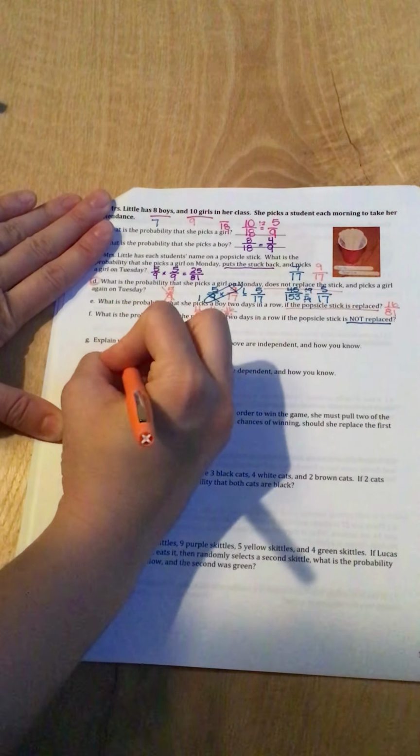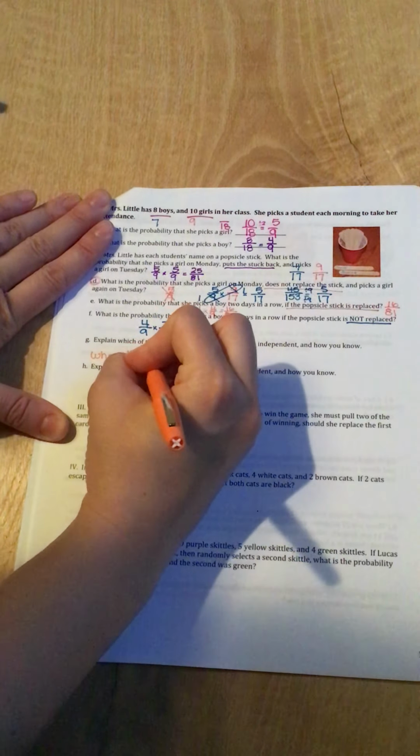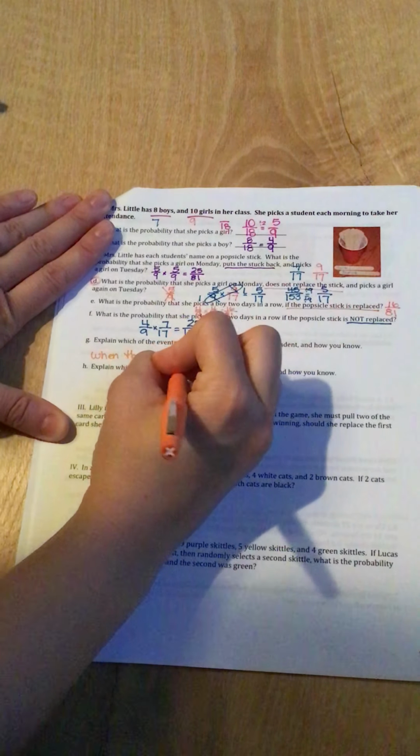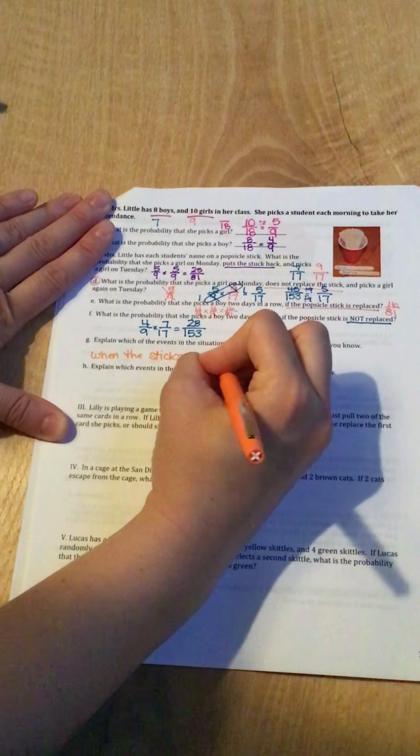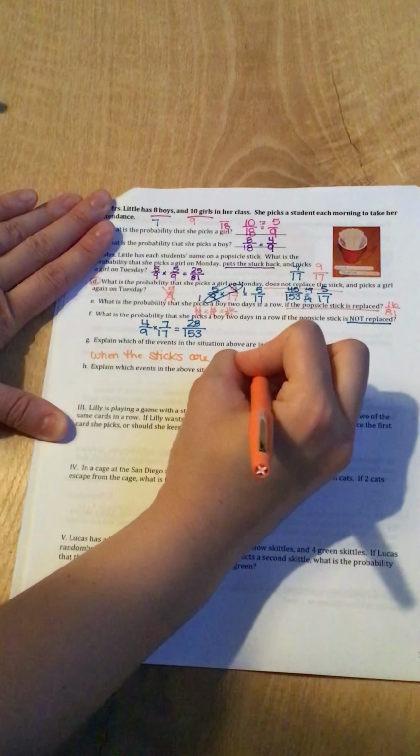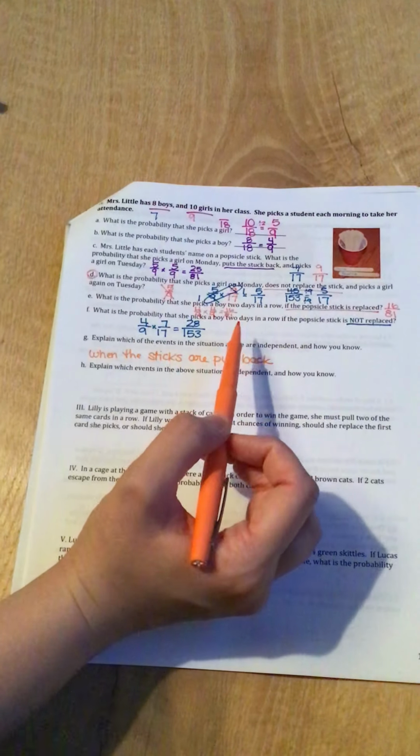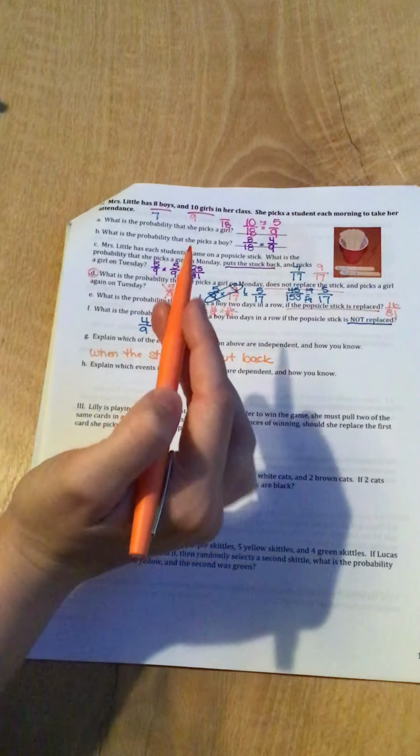When the sticks are put back. Okay, that's the first thing. The events are independent because it didn't affect my second pull. Really and truly, it's when you don't have to do as much of this extra math, right?